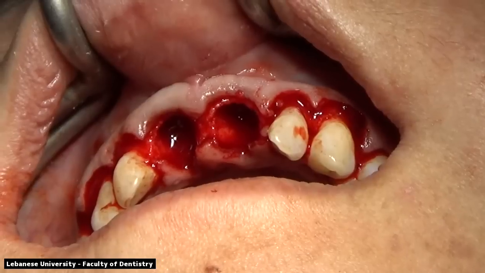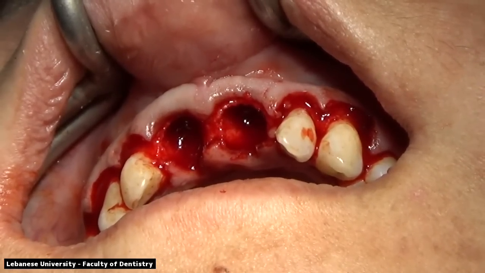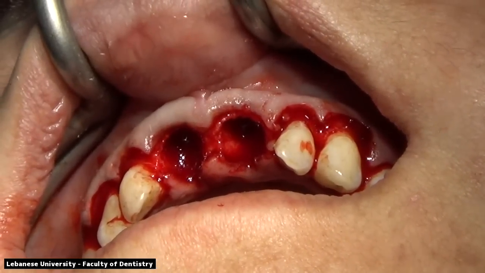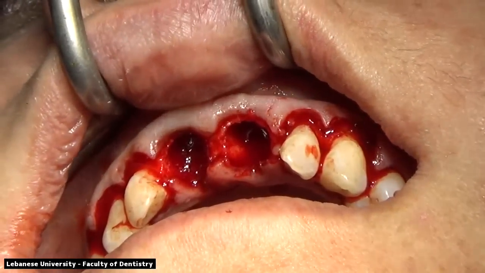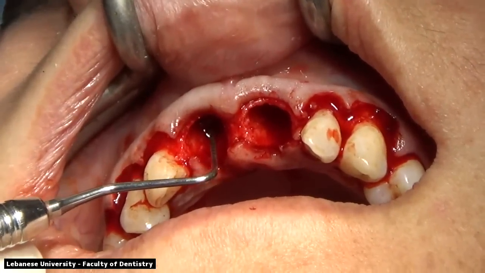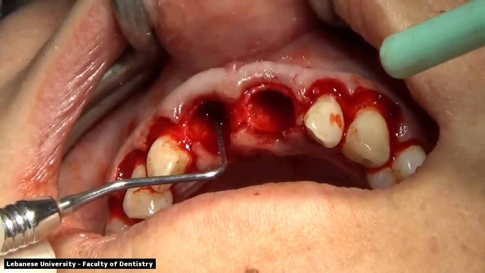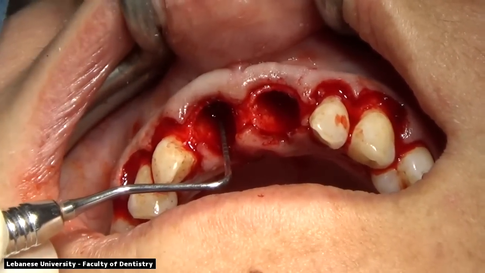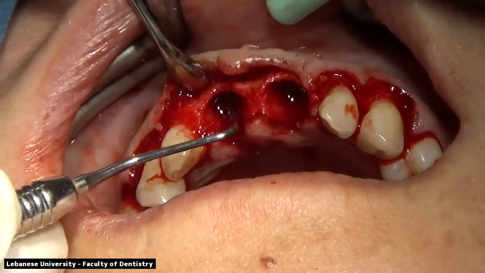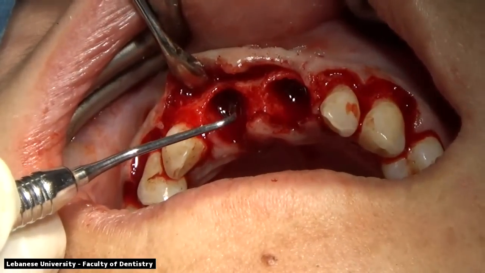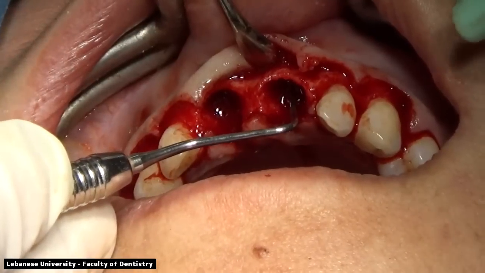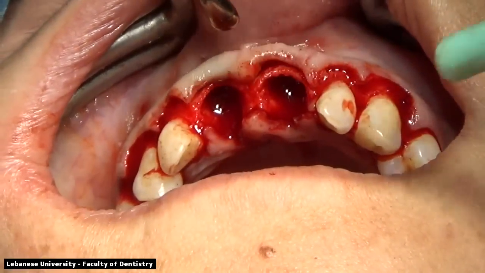We had already measured the site on the CBCT that was done previously, but we will use our perioprobe as well to go into the socket and measure the coronoapical height of the socket. So we're going in with our perioprobe and we're measuring all the way from the bone levels on the crest to the apex of the root. And the measurement is almost 8 millimeters on the right central incisor and 10 millimeters on the left central incisor.